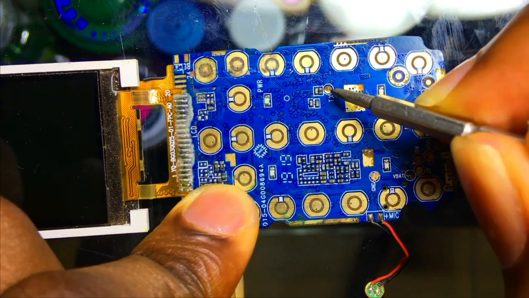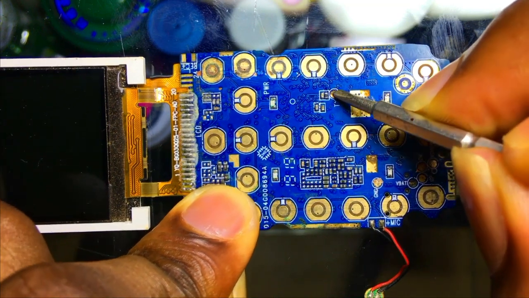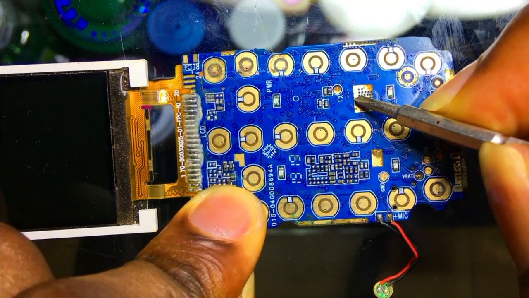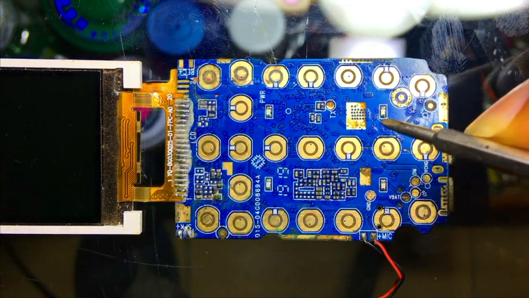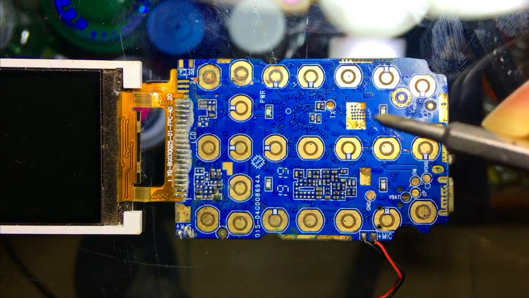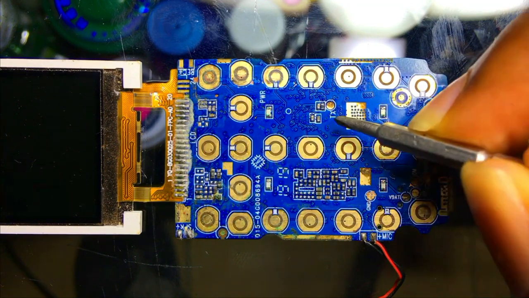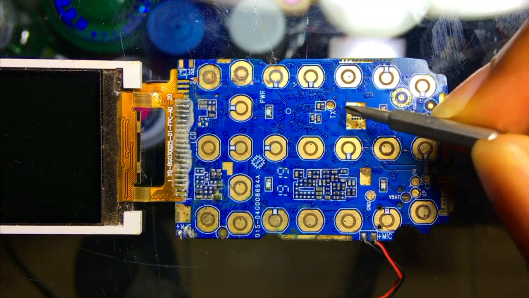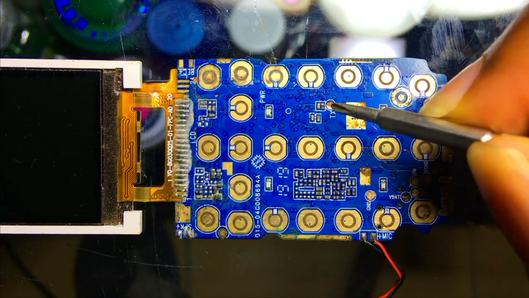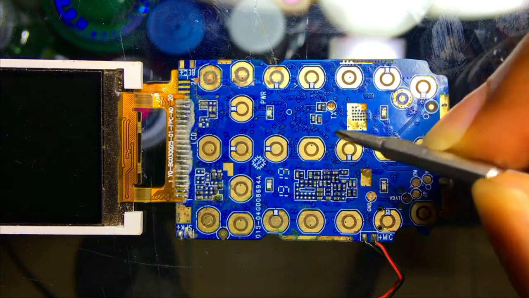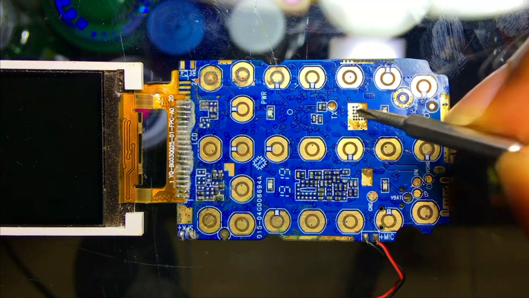So you are just going to jumper a cable right here, then connect the cable to GND of the phone, then connect your battery, then you will be able to connect the phone in flash mode. So as soon as you are done solving your software problem, you will have to disconnect the cable. So this point right here helps your PC detect this phone in flash mode.